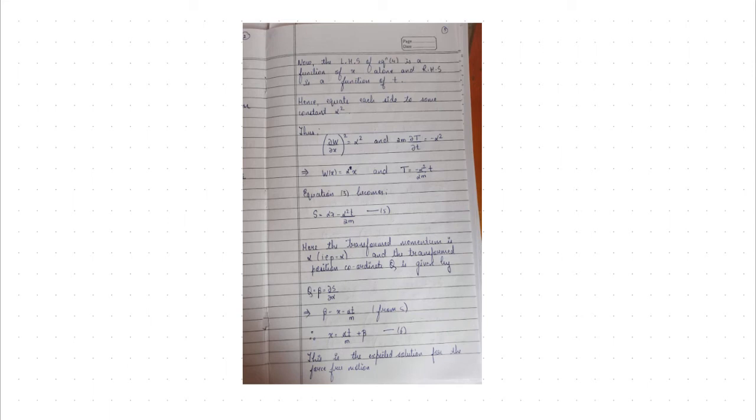Now you will find the value of W. So del W by del x would be alpha after taking the square root on both sides. Now you will integrate del W by del x with respect to x in order to find W. After integrating alpha with respect to x, I will get alpha x. So the value of W(x) would be alpha x. Similarly, you will find the value of T.